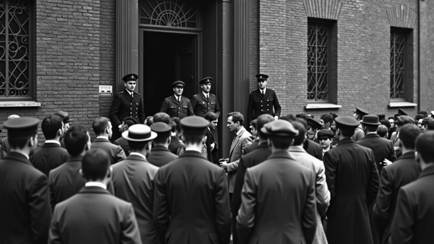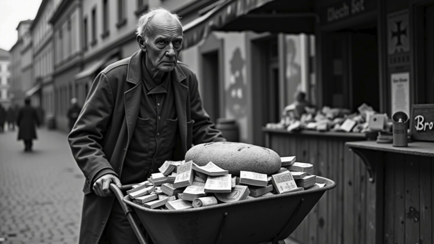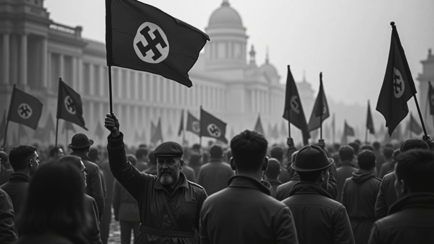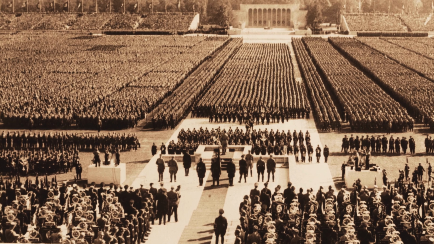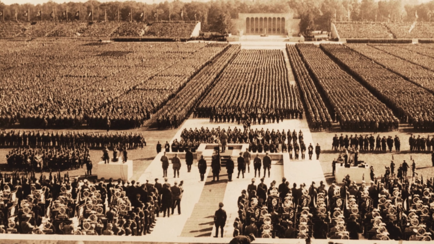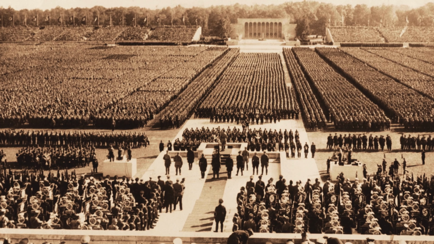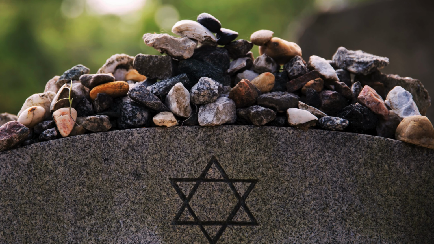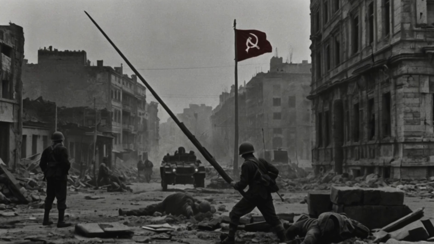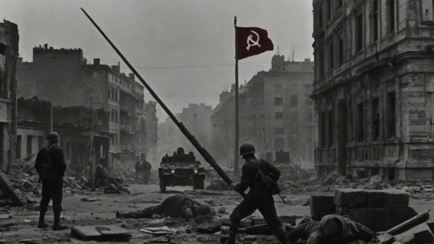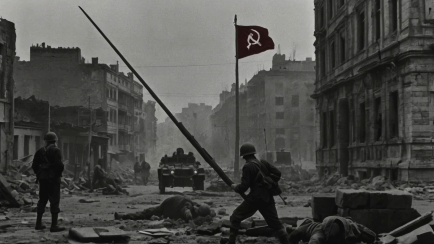But it faced huge challenges like economic crises, hyperinflation, and political extremism. Many Germans lost faith in democracy, and in 1933, Adolf Hitler and the Nazi Party came to power. Hitler abolished democracy, established a dictatorship, and led Germany into World War II. Germany lost the war in 1945 and was occupied by Allied forces.